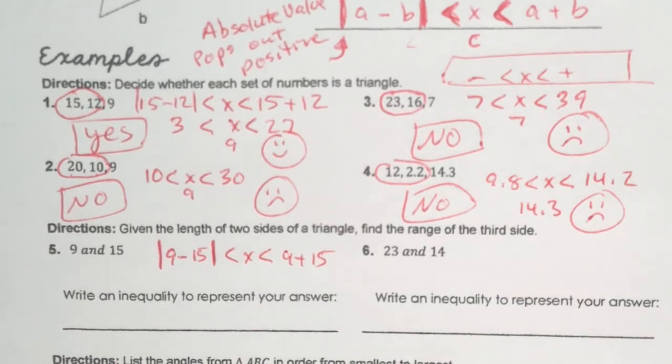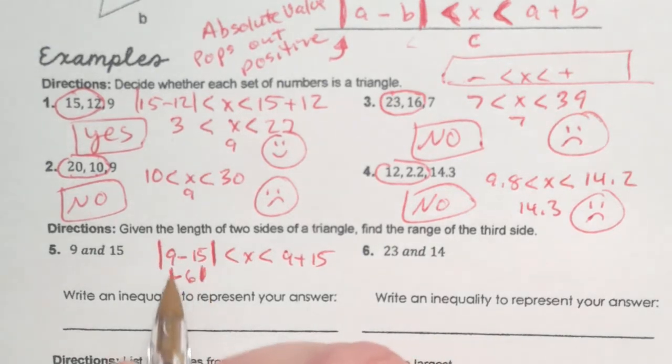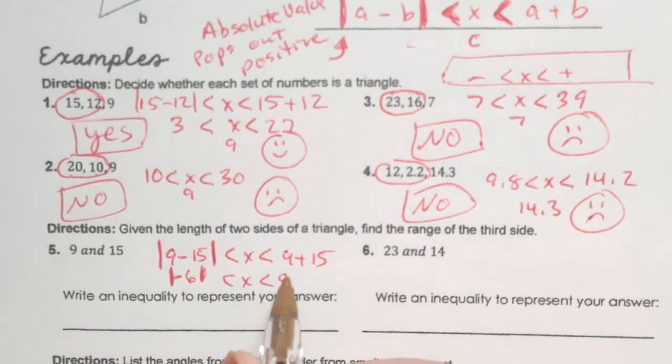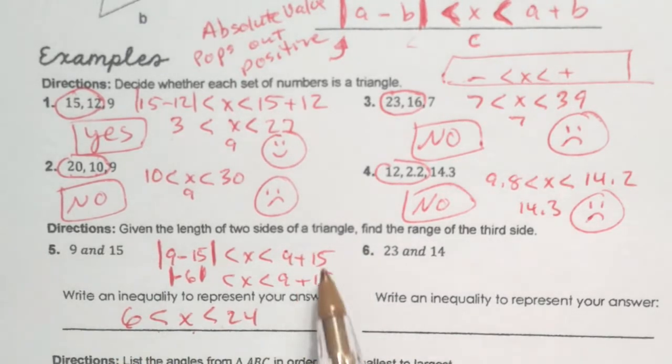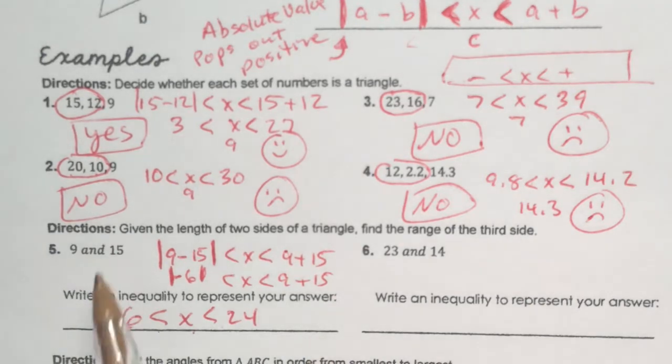So 9 minus 15, I get a negative 6. But remember, I want the absolute value. I want to always pop out as a positive. So that would just be 6 is less than x, which is less than, add the two numbers, and you would get 24. And that was your final answer right there. So 6 is less than x, which is less than 24. So make sure you write this in your notes, but feel free when you're actually busting this out for practice, you can just go straight to the final answer. I'm totally cool with that.